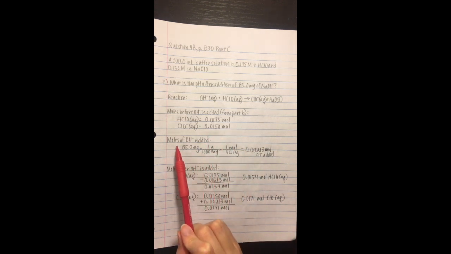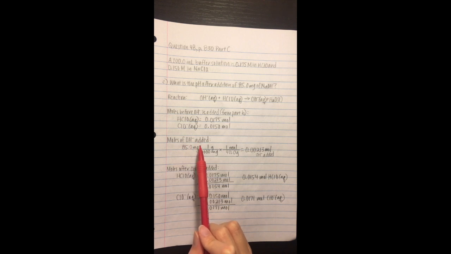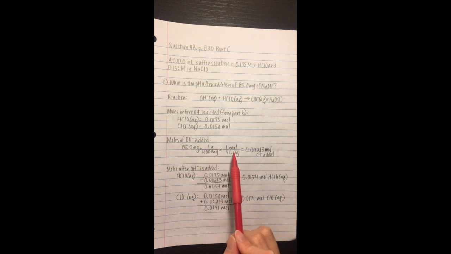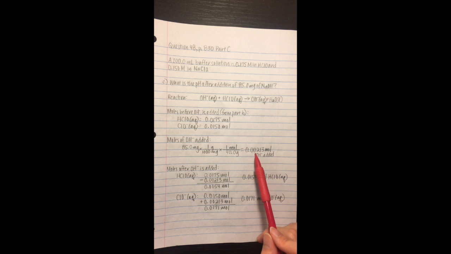To determine the number of moles of OH minus added, we need to convert the 85 milligrams into grams and divide by the molar mass of NaOH, which is 40 grams per mole, and we get 0.00213 moles of OH minus added. Since there are less moles of OH minus present than there are for HClO, that means OH minus is the limiting reagent, and so all of the moles of OH minus will react with some of the moles of HClO to form ClO minus and H2O.